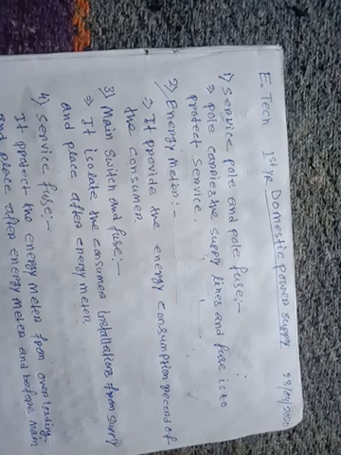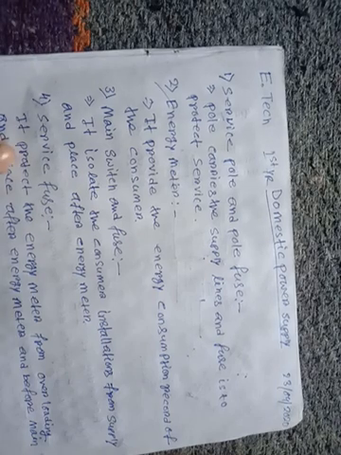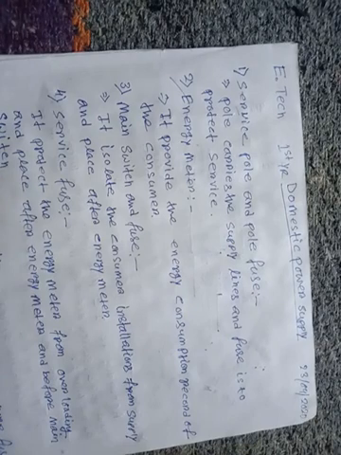Number 4, the service fuse. Service fuse protects the energy meter from overloading. It is placed after the energy meter and before the main switch.